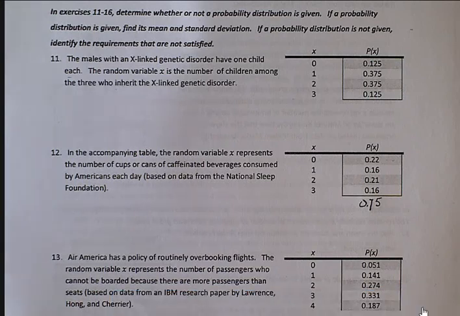Okay, we're going to try that again. I'm not sure what happened, but I got shut out of that at the end of that video. So I'm continuing on with number 12.